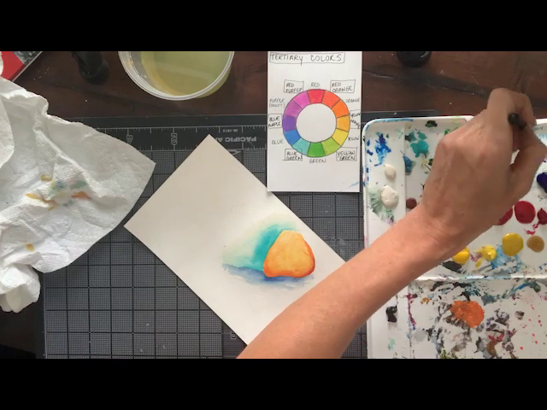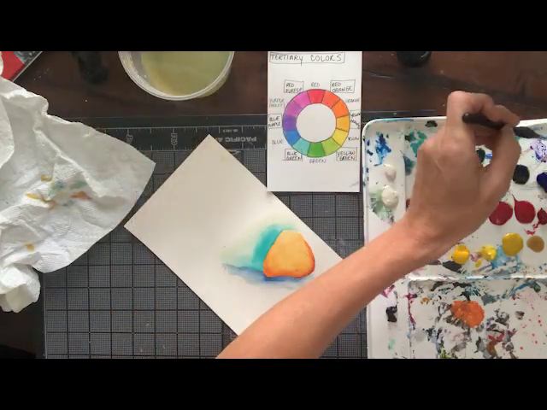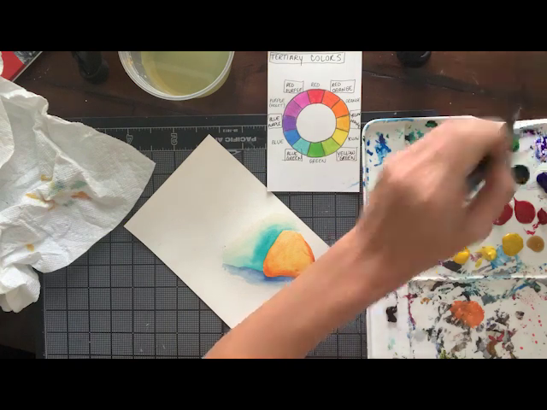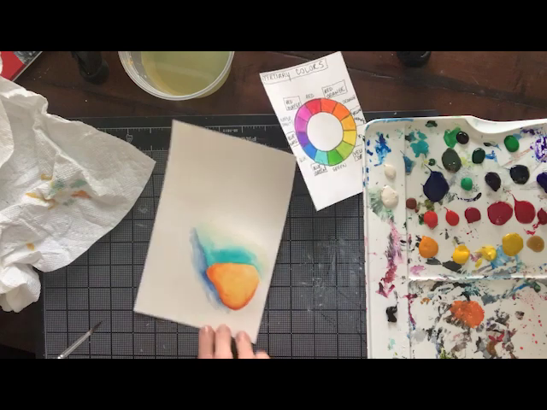These are so dark. Oh, there we go. These watercolors are so dark.